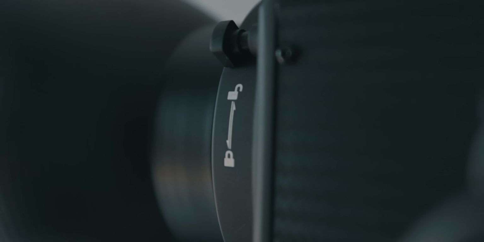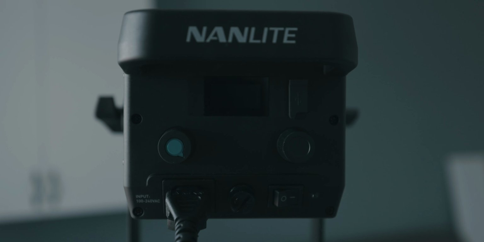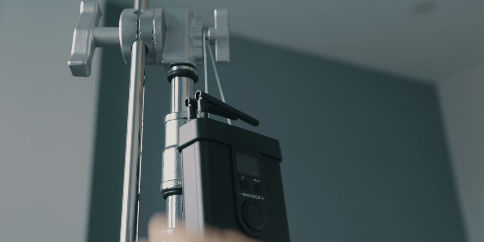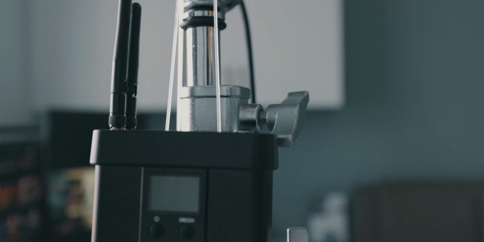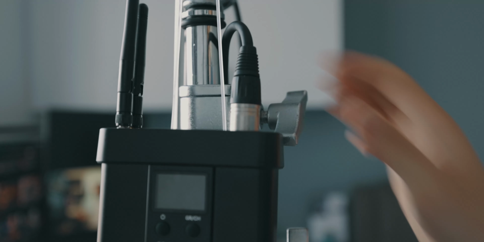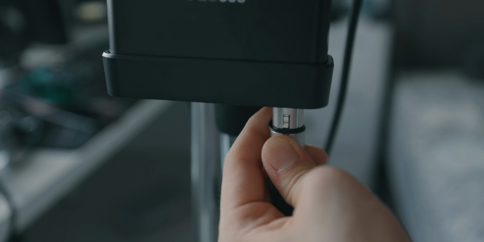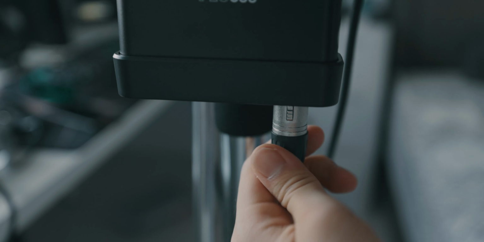Now, what do I mean by this ease of access? You probably realized from the Godox VL300 that there were a couple of extra parts, including a controller and a couple of extra connectors, unlike the Nanlite FS-300, which only comes with the LED light itself and the cables. Now, why do they come with these extras?